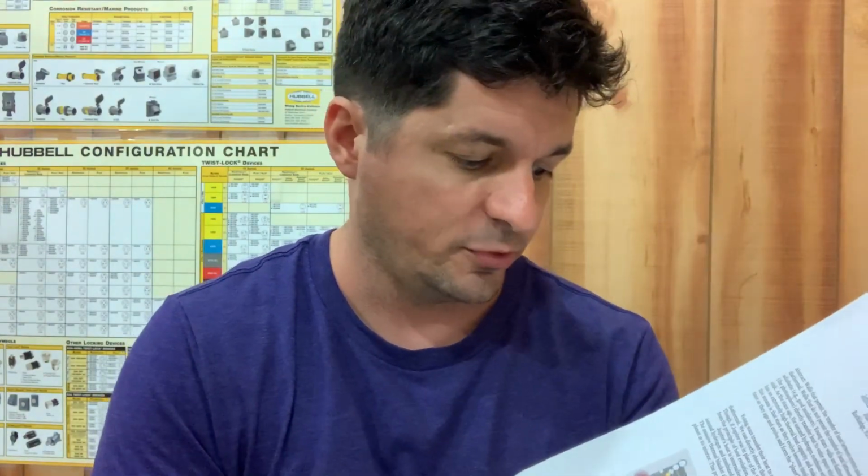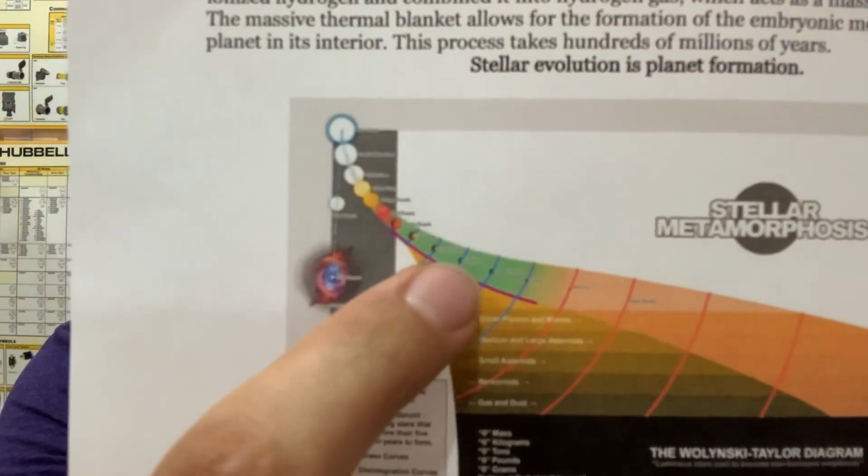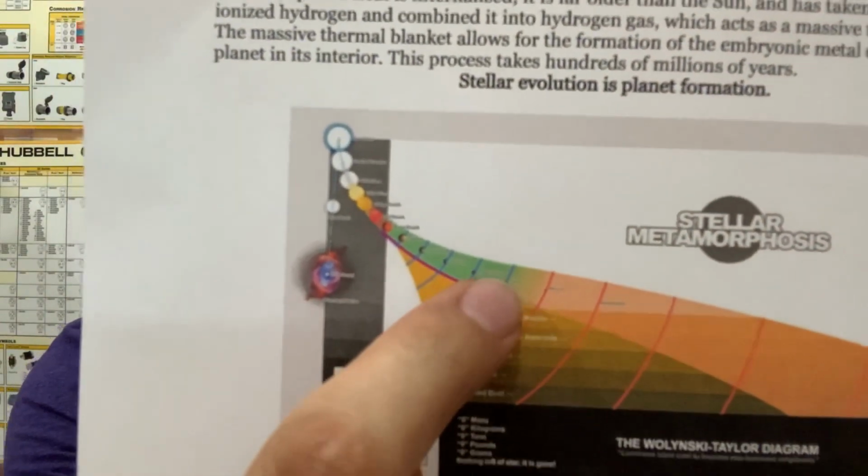Neptune would be much older than Jupiter and Saturn. Neptune would be down here. And eventually that thermal blanket is almost completely removed, as in the case of the Earth, where just the nitrogen and oxygen are left over, which are also good insulators, but not as good as hydrogen gas in large amounts.